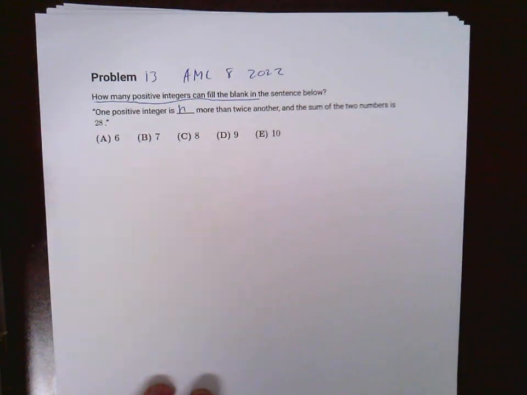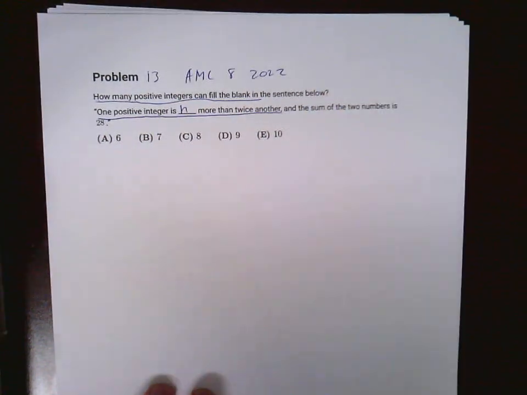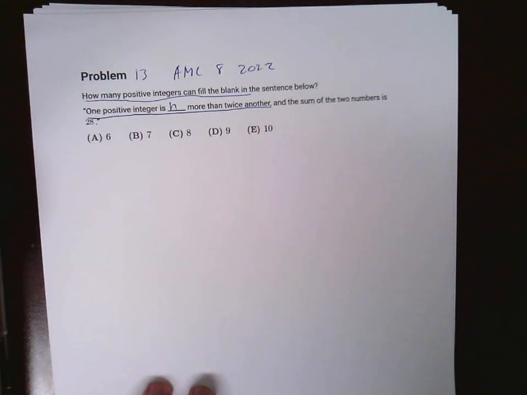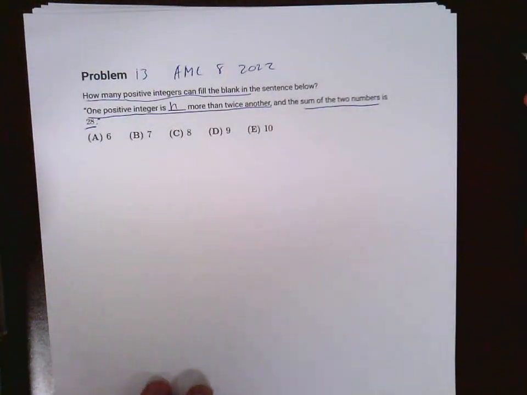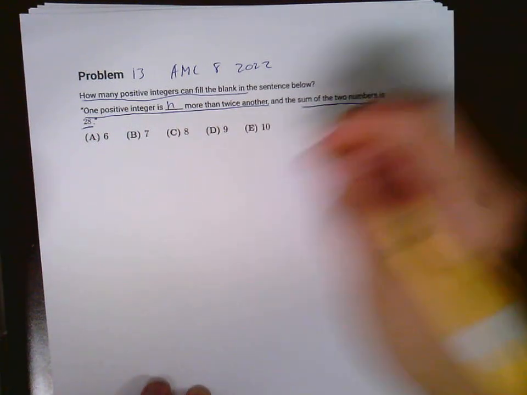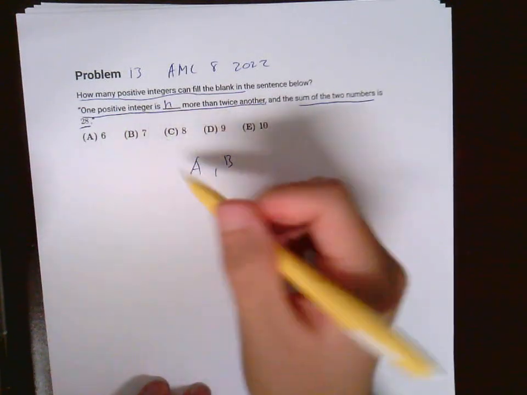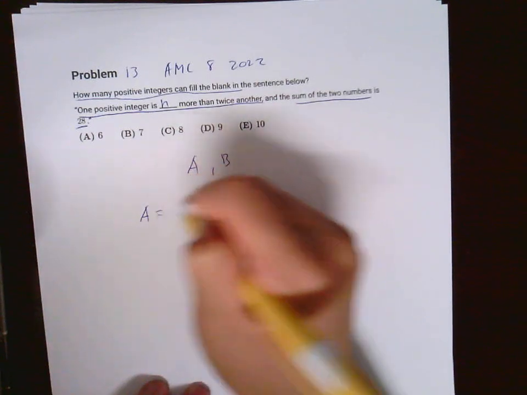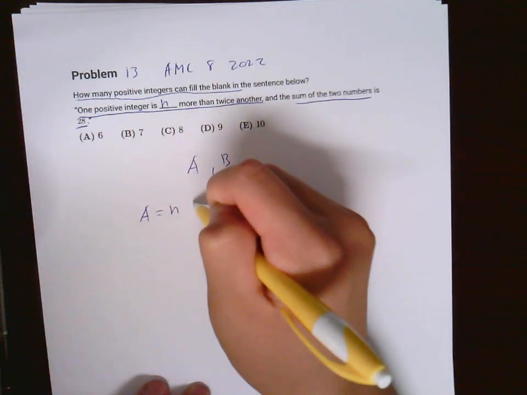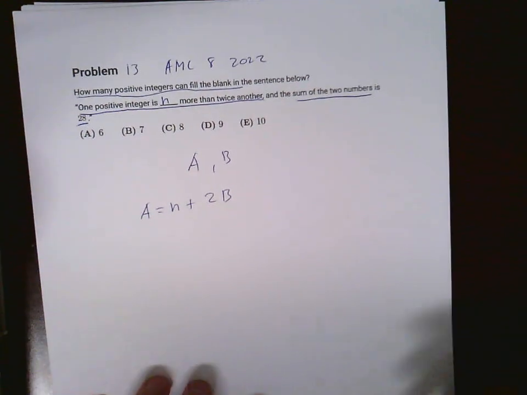And now, off the bat, we can make two equations, right? First, we can use this piece of information, which is one positive integer is n more than twice another, and the other piece of information, the sum of the two numbers is 28. We can represent these two positive integers using a and b. And now, let's make the first equation. So one positive integer, a, is equal to n more than twice of b, the other integer. And that's our first equation.